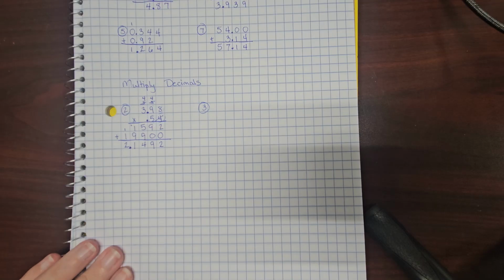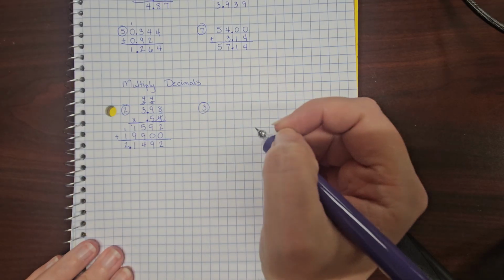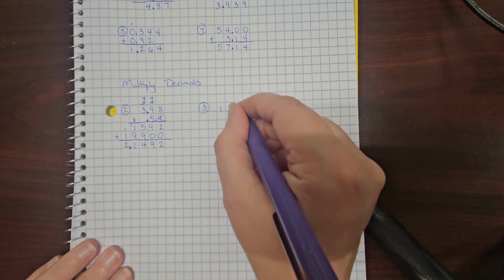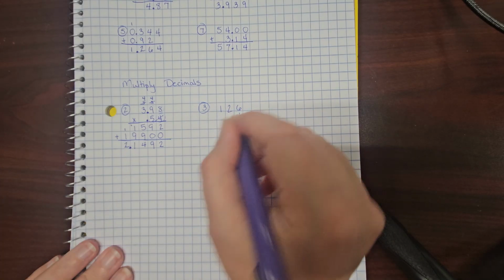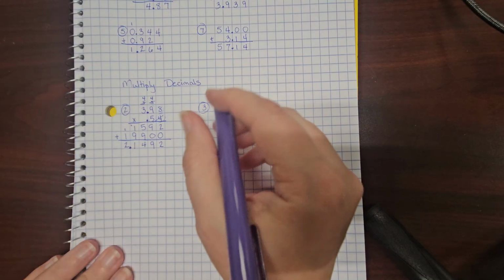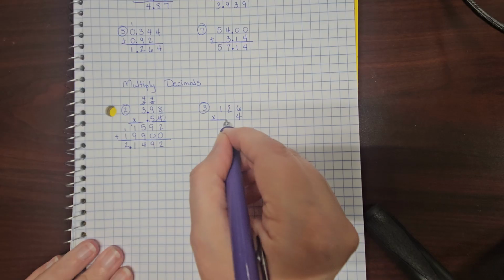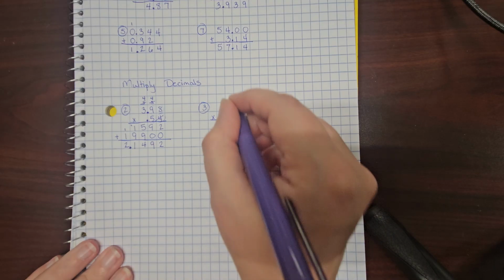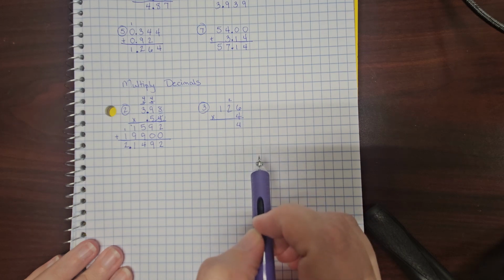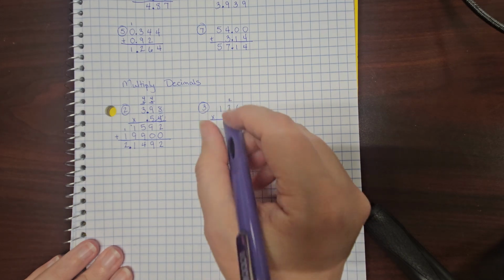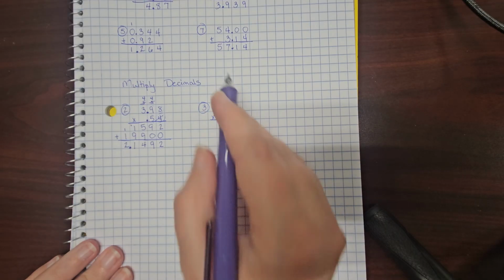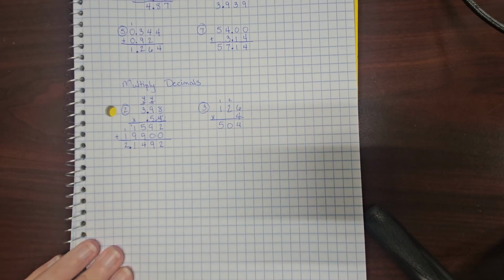That one says 12 and 6/10 times 4. Again, we're throwing out the decimal, so it doesn't matter if they line up or not. We're pretending like that's 126 times 4. Okay, here we go. 4 times 6 is 24. The 4 goes down and the 2 goes up. 4 times 2 is 8, plus 2 more makes 10. And 4 times 1 is 4, plus 1 more makes 5.